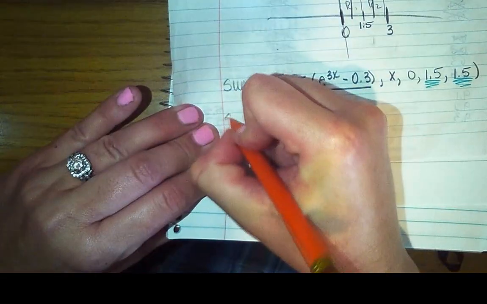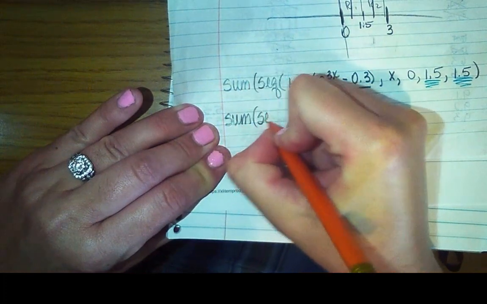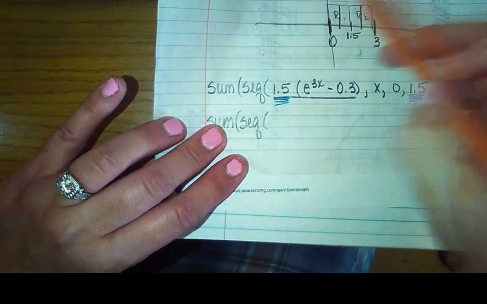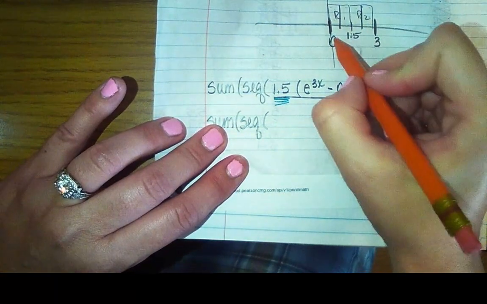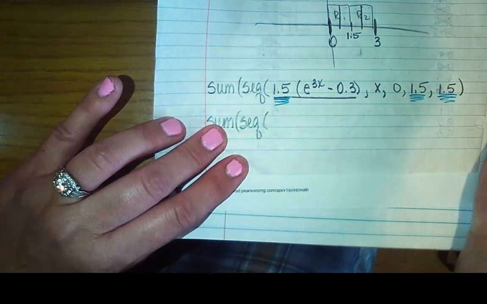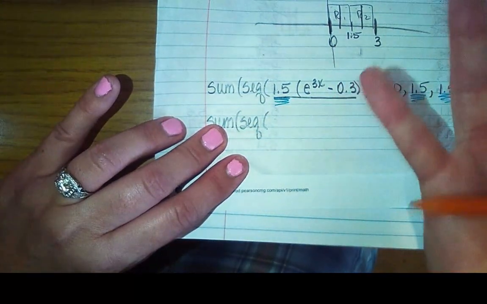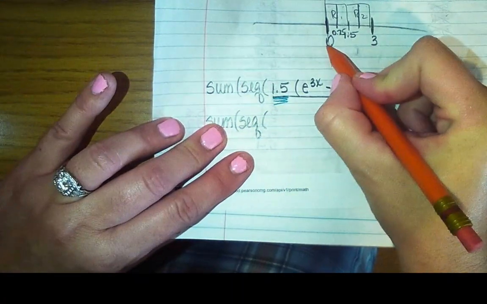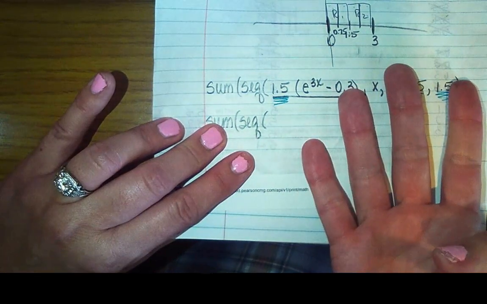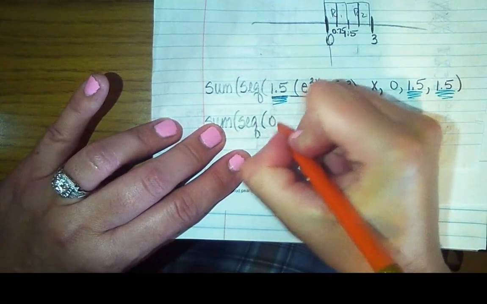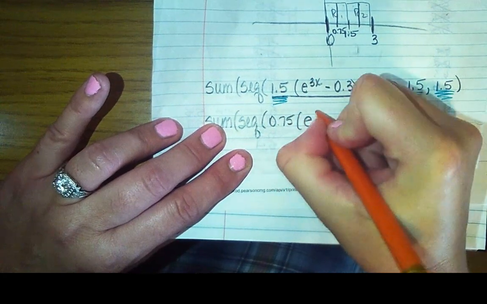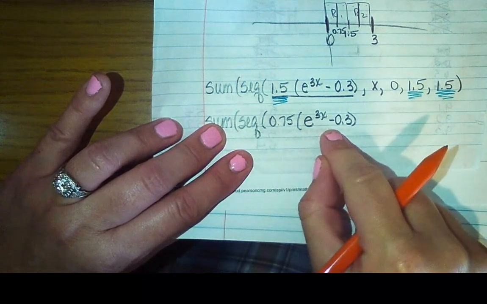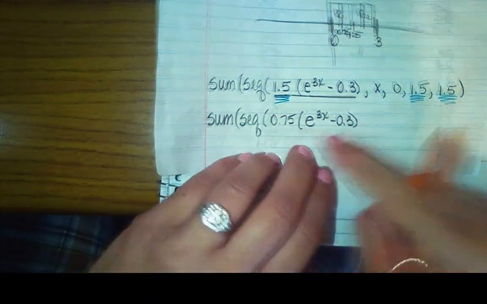Okay, so for the next one, I have the sum of the sequence of, well, if I've got 4 rectangles, how wide is each rectangle? So 3 minus 0 is 3, divided into 4 increments is 0.75. Okay, so 3 minus 0 divided into 4 increments. The width of each rectangle will be 0.75 times the height of each rectangle, which is going to be determined by the height of the function.